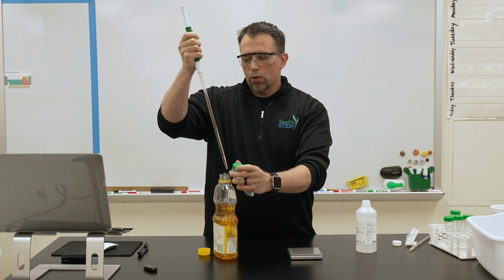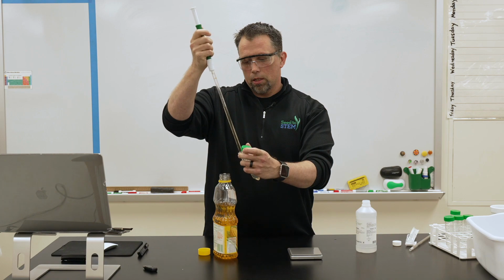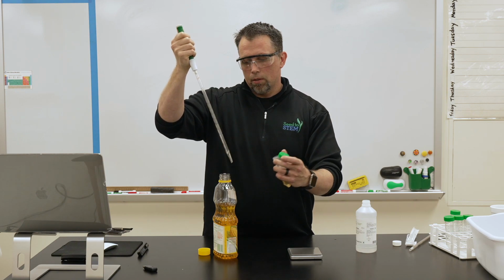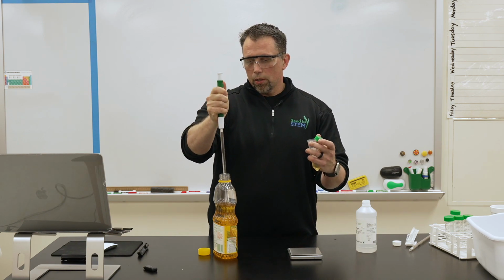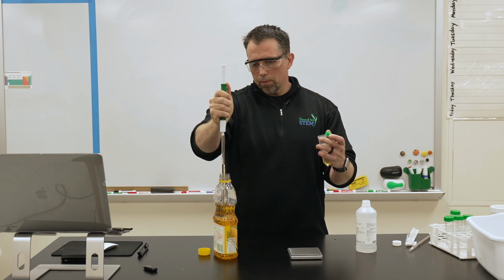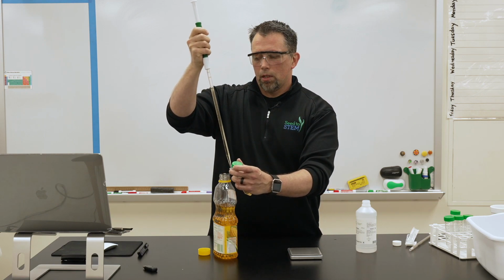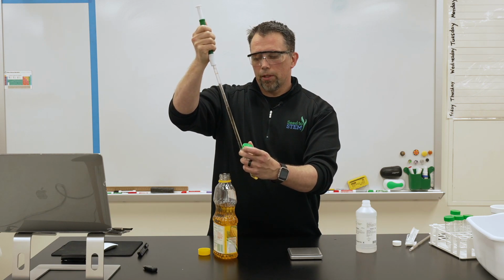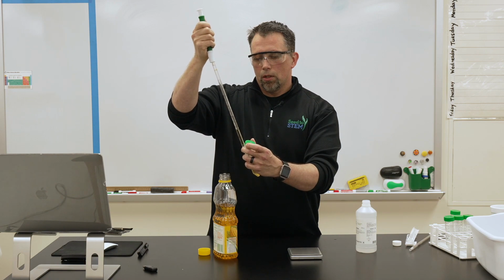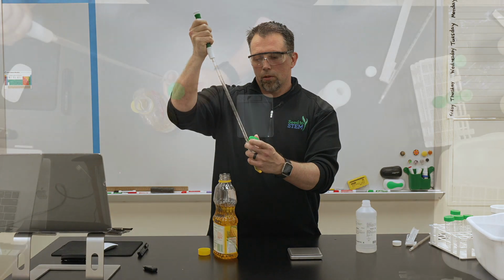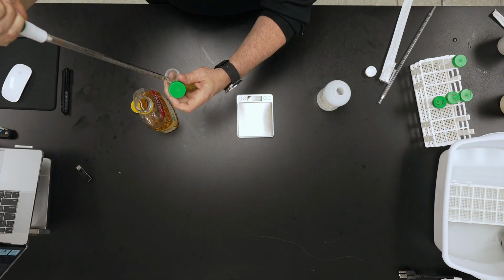Let's add that to our catalyst. Now I have 12, so we'll put 13 in this time, take it up 3 above the zero. That's 13 milliliters. That'll give us 25 milliliters of corn oil, or the triglycerides. Try to make sure we get all the oil out of there.